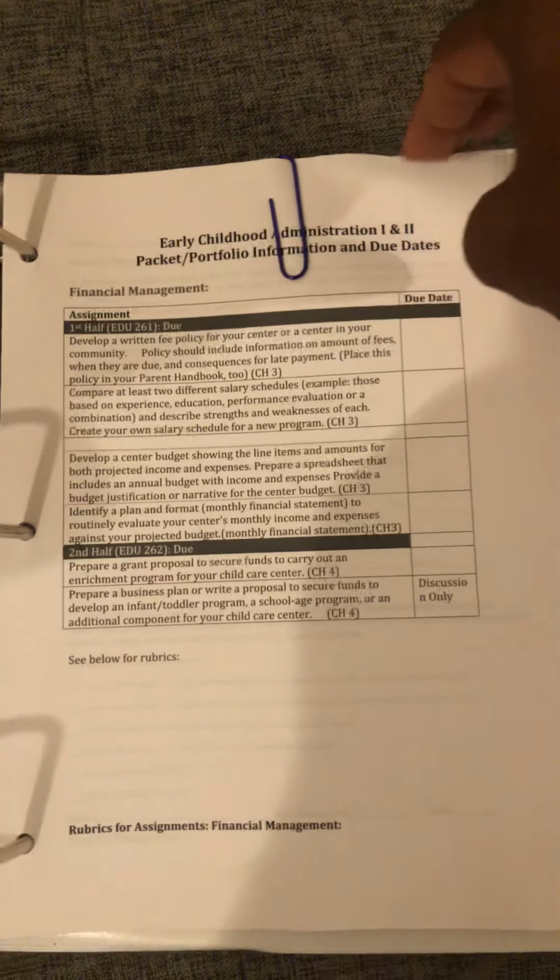And here we have module 5. Sorry, my hair is hitting the phone. Here's the module 5 printout. And then here's the financial management. Here again is the assignment itself and the assignments behind it, with the due dates and how it will be scored.